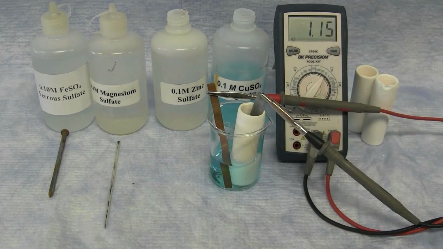The resulting voltage can then be read as 1.15 volts. You can then record this voltage to determine that the electrochemical reaction between copper and zinc has a chemical potential of 1.15 volts in this measured experiment.